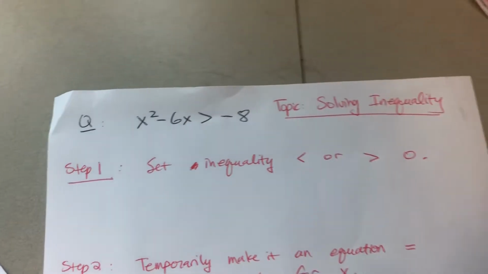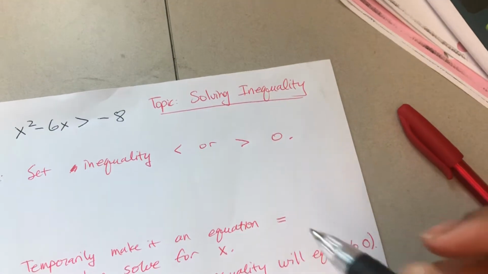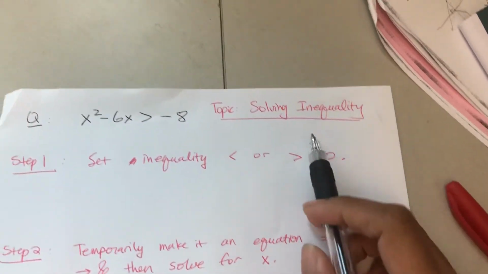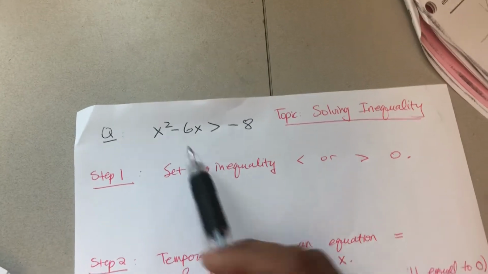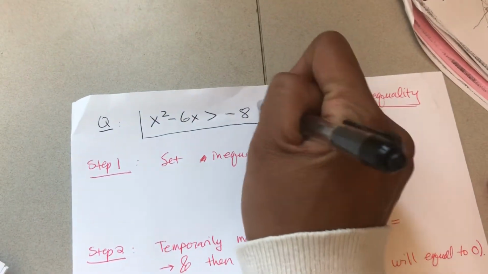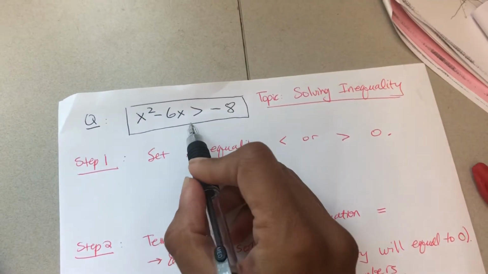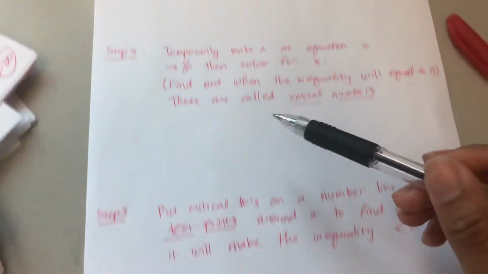This video is on the topic of solving an inequality for Algebra 1 or Algebra 2. One of your classmates had asked, how do you solve this inequality? So x squared minus 6x is greater than negative 8. I've outlined 4 steps to solving an inequality.